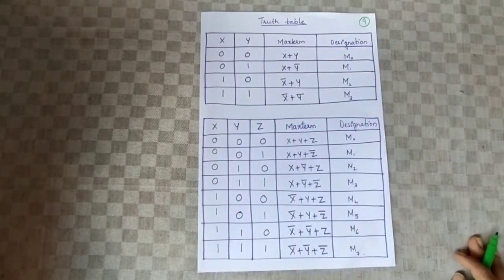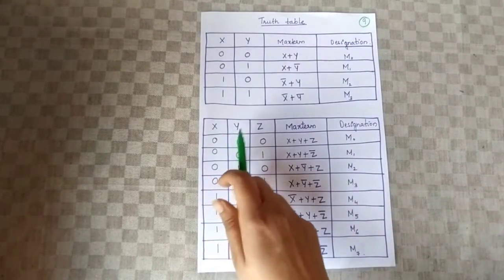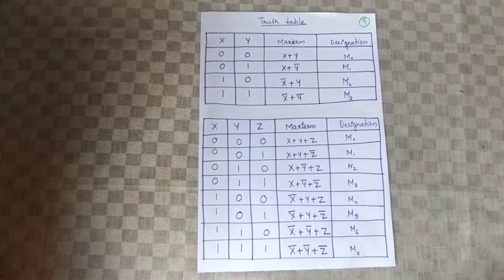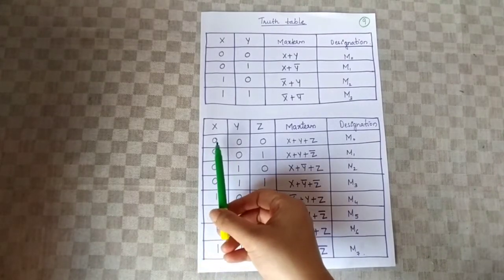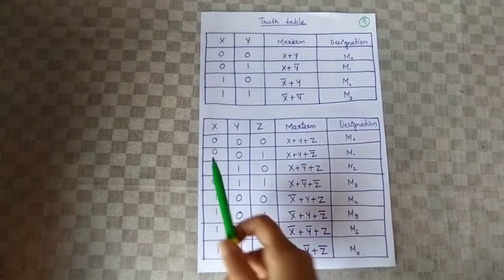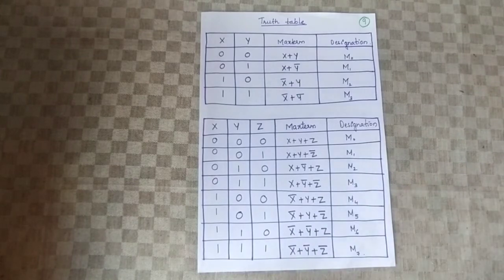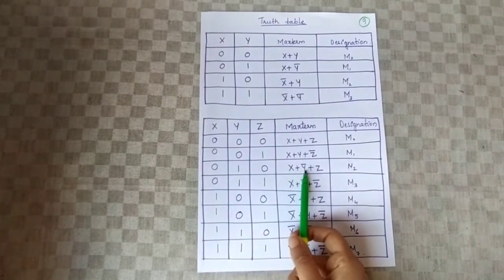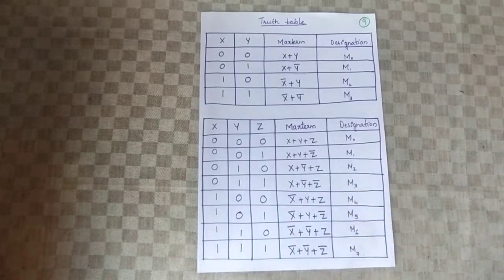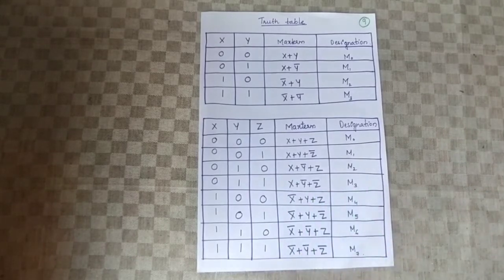This was the truth table for 2 literals. Now coming to the next one, we have the truth table for 3 literals. If we have 3 literals, we already know we get 8 combinations of values. Coming to the first one, all 3 are holding 0, 0, 0, so we get the original term x plus y plus z, and it becomes M0. Then you have 0, 0, 1, so it will be x plus y plus z complement, M1. 0, 1, 0 means x plus y complement plus z, and becomes M2. 0, 1, 1, so it will be x plus y complement plus z complement, M3.